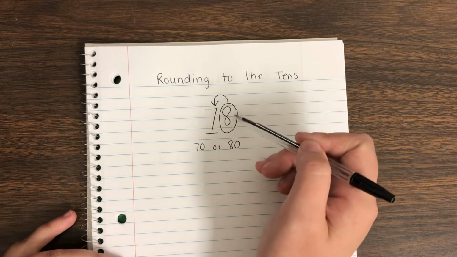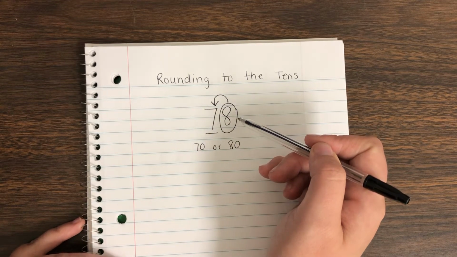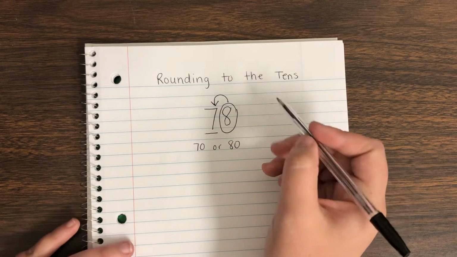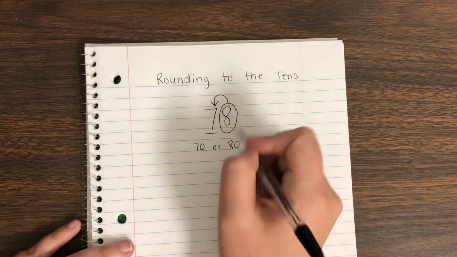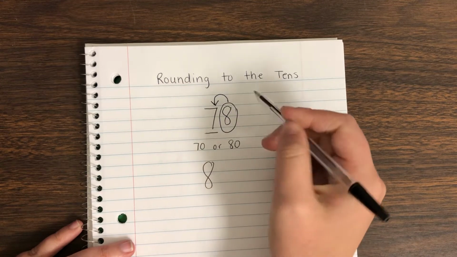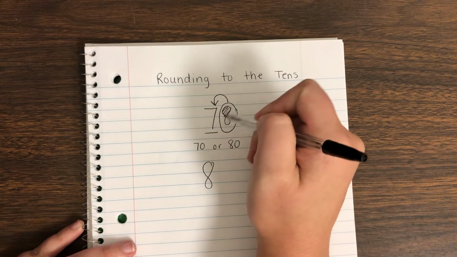This circled number is an 8. Is that 4 or less or 5 or above? If you said 5 and above, you're correct. So this 8 is telling the 7 to bump up to an 8. And then this circled number, it's circled, so you know what it's going to become?